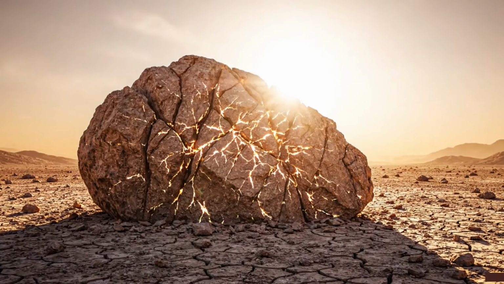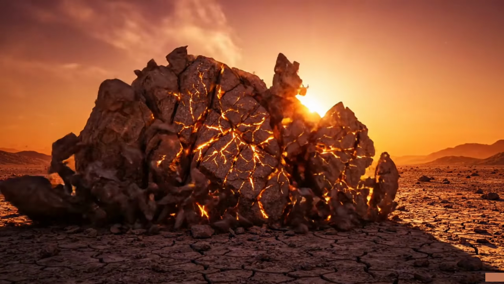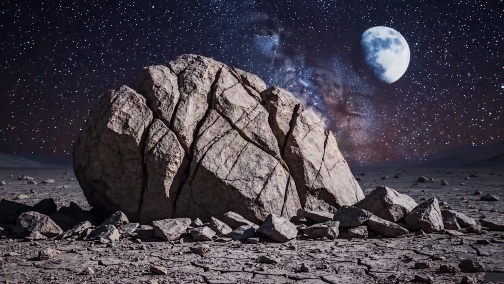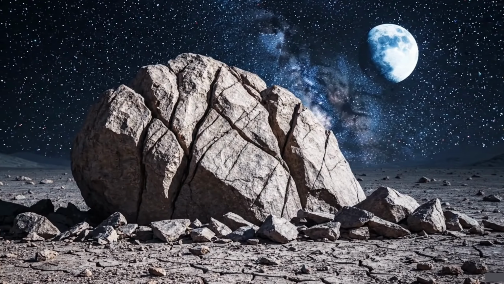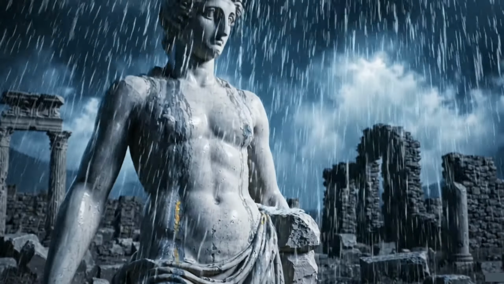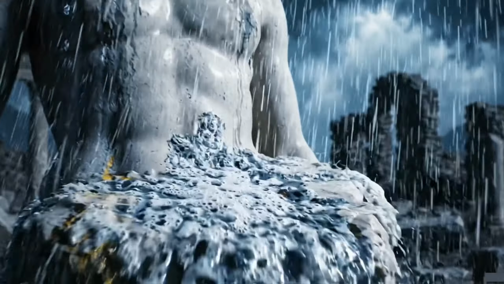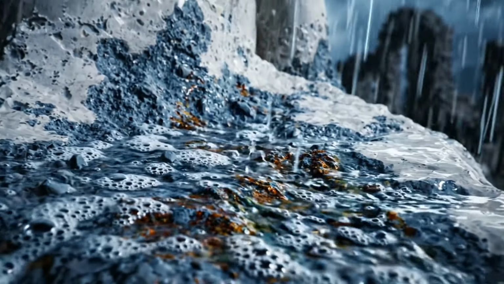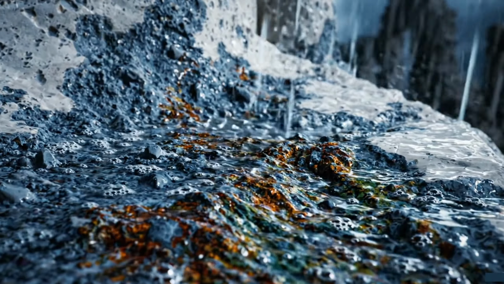Weathering and erosion work together to wear down these landscapes. Physical weathering breaks rocks through temperature changes, frost, or wind. Chemical weathering occurs when minerals in rocks change because of reactions with water, air, or acids, leading to new substances.